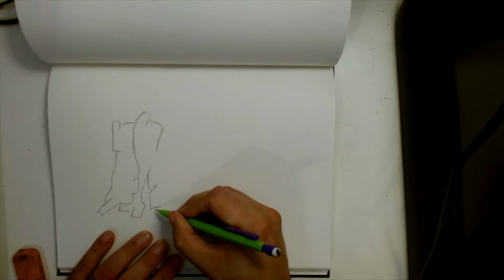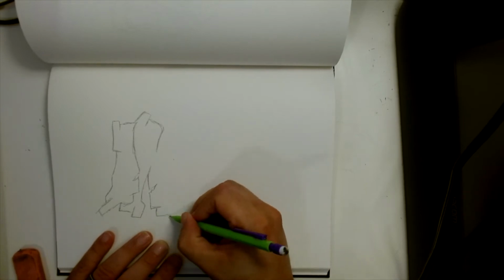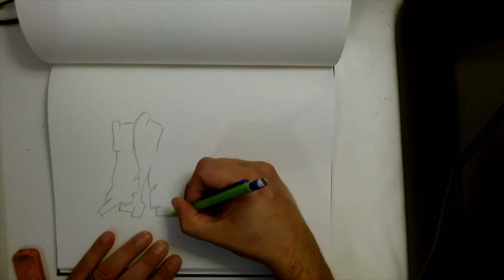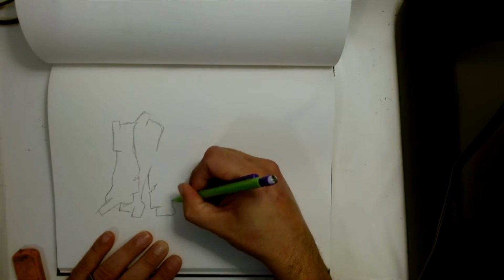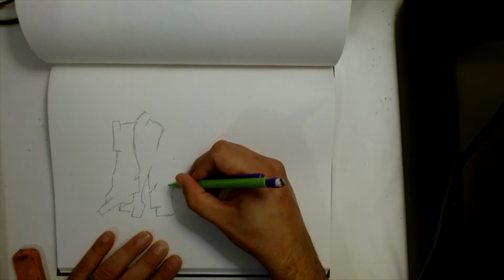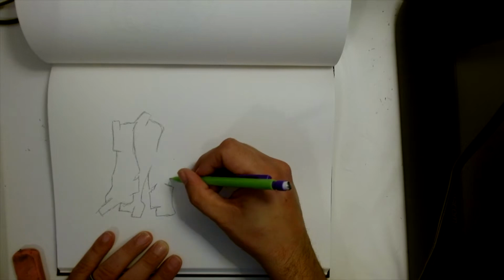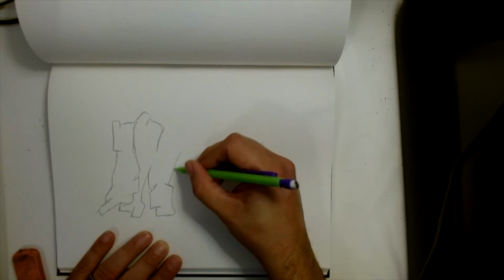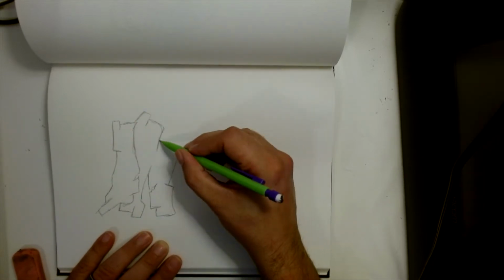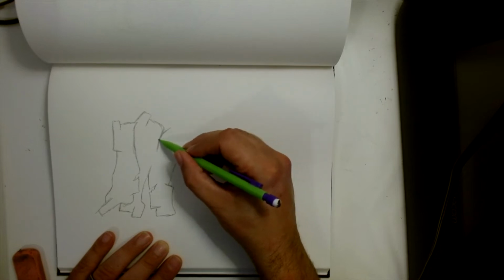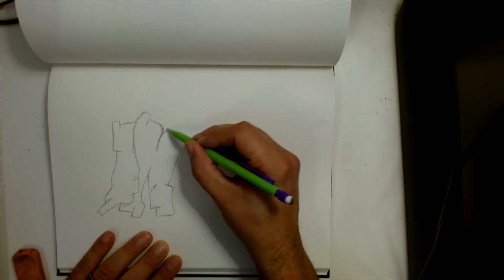Let's bring this down a little bit more. I might curve that out. I'll come right off of this right here, even though that's not how we would actually make an N.